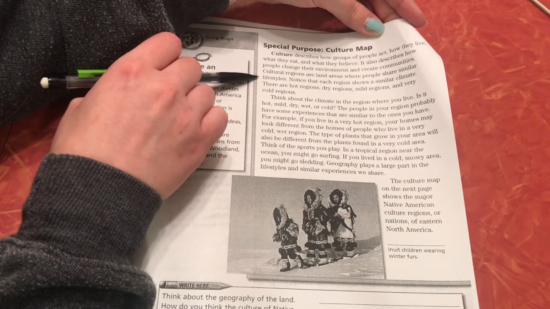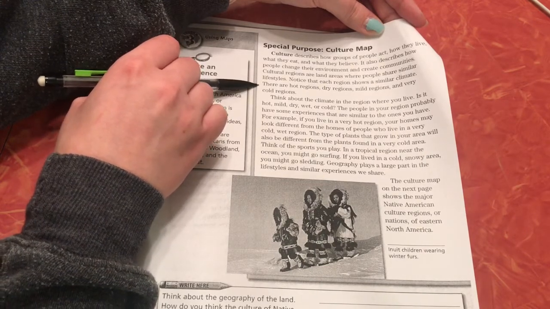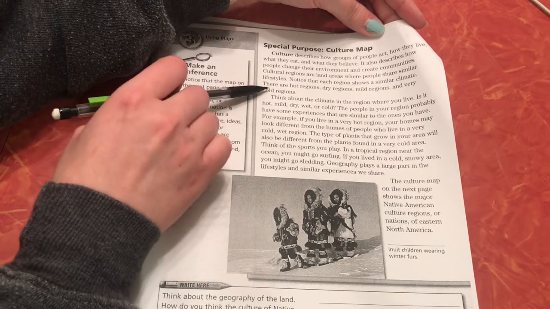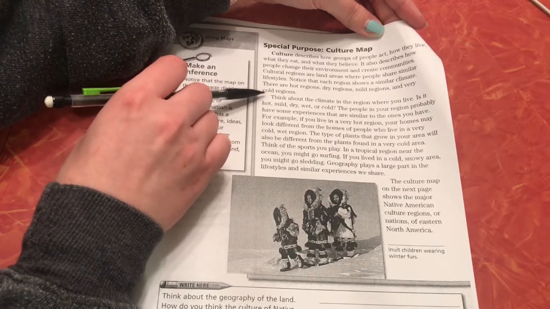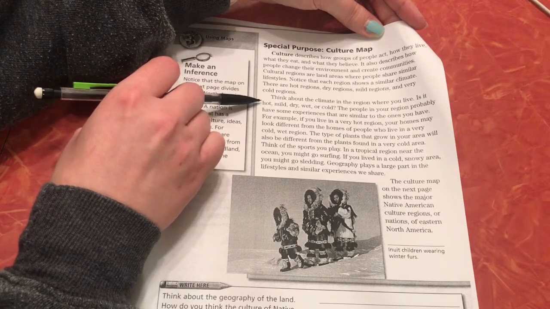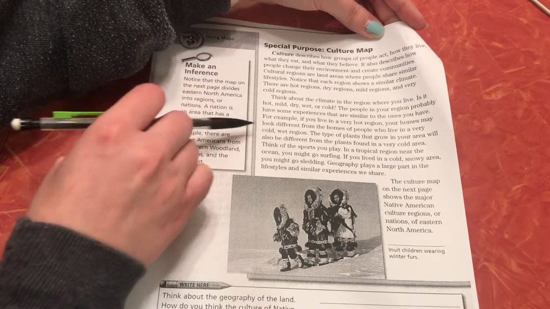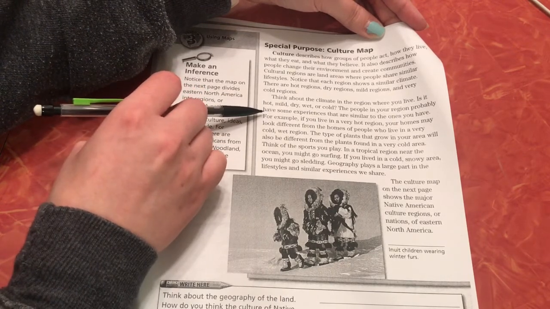Notice that each region shows a similar climate. There are hot regions, dry regions, mild regions, and very cold regions. Think about the climate in the region where you live. Is it hot, mild, dry, wet, or cold? The people in your region probably have some experiences that are similar to the ones you have.